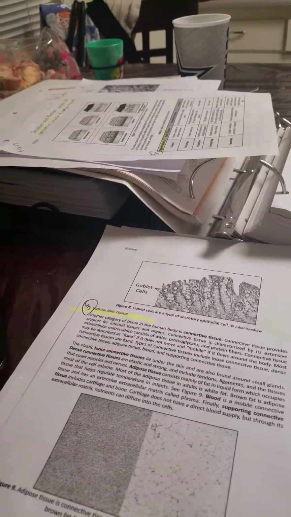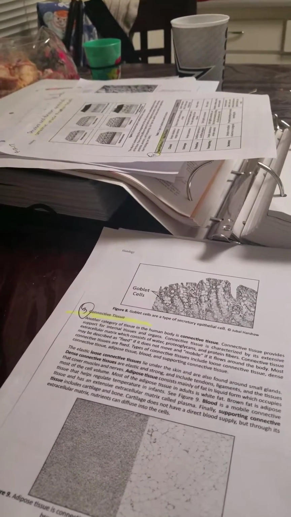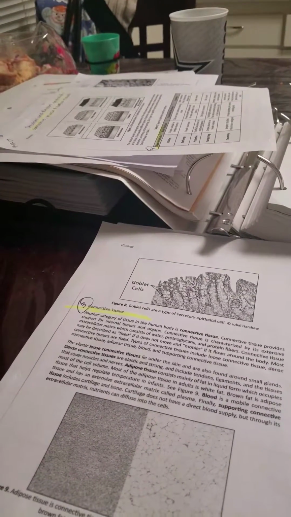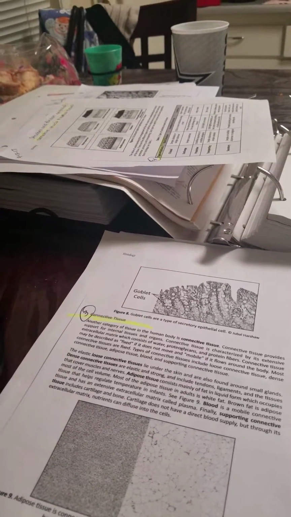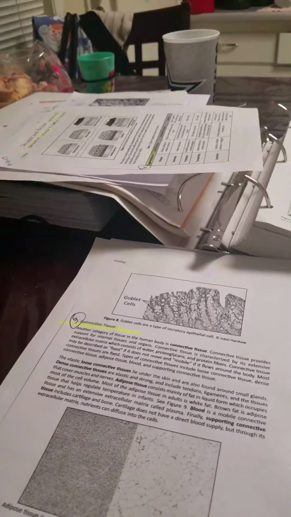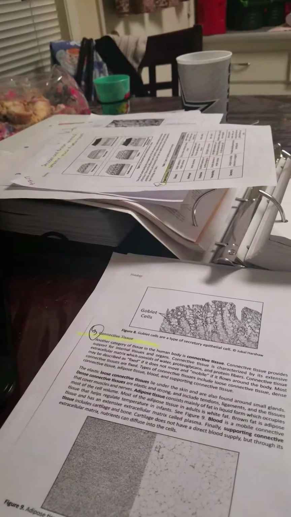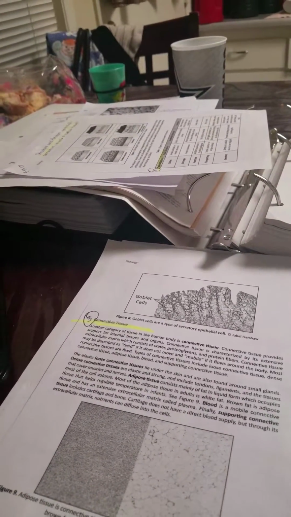The next type is blood, and it's a mobile connective tissue, and its fluid part is called plasma. And then the last type of connective tissue is supporting tissue, and it includes cartilage and bone. Cartilage doesn't have a direct blood supply, but through extracellular matrix, nutrients can diffuse into the cells.